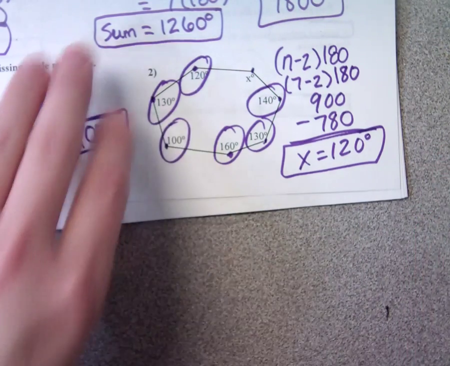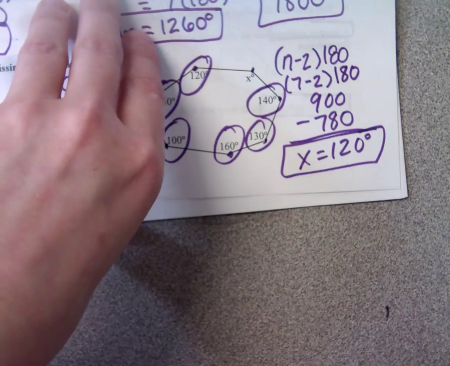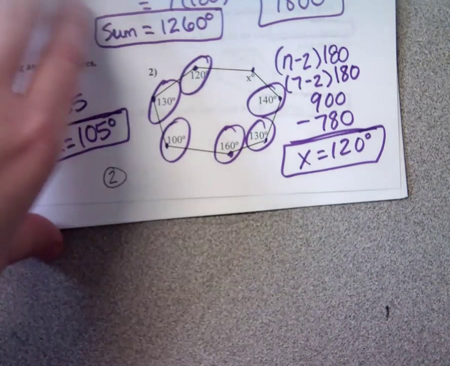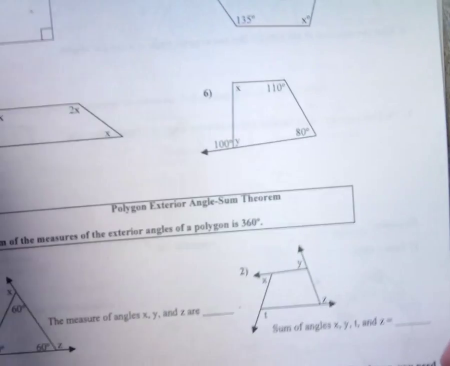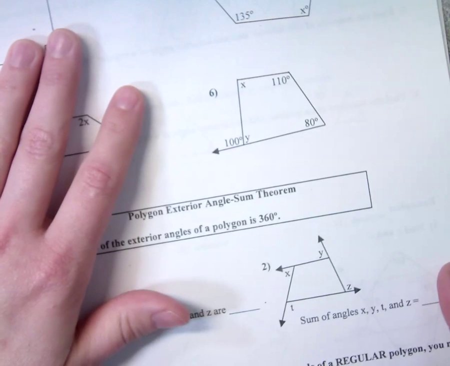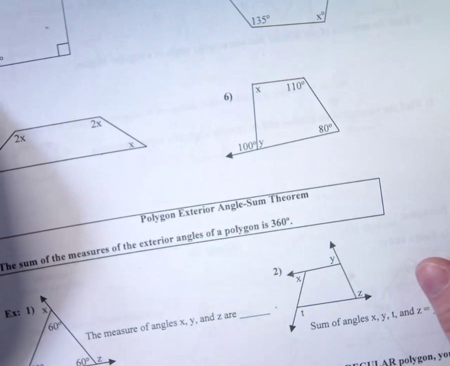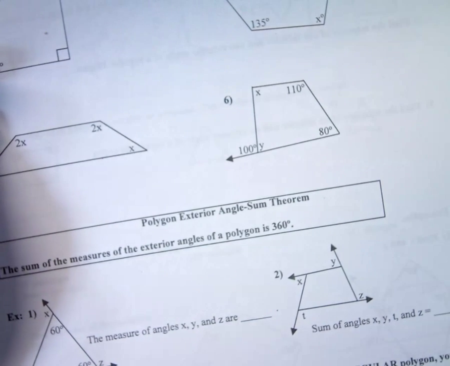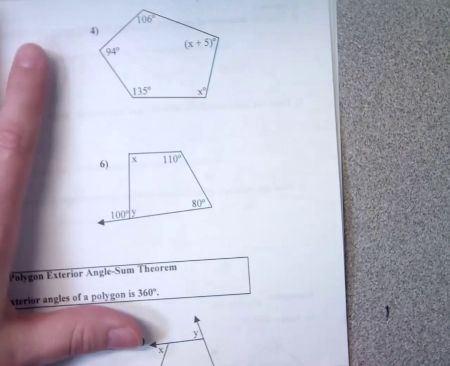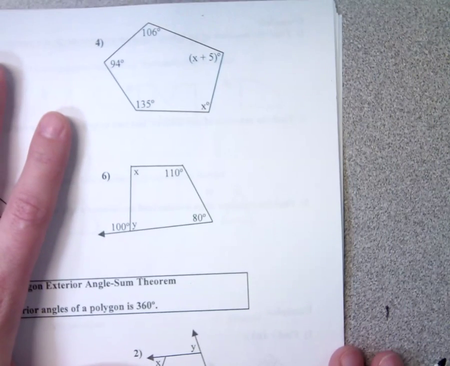Easy enough? Okay. Why don't we move on to number 4? Heather, where did you stick those extra packets? Oh, okay. Would you mind getting one for him for me? Thank you.